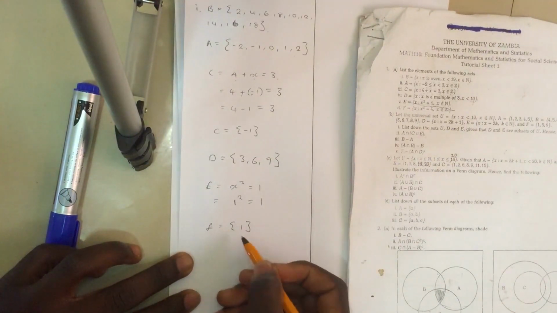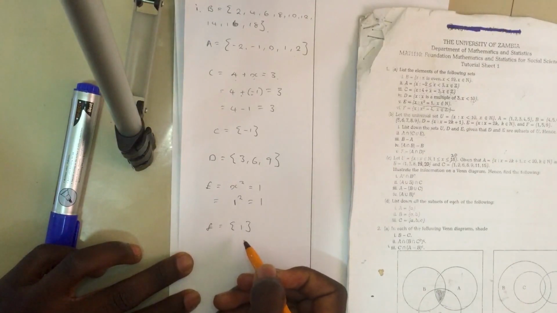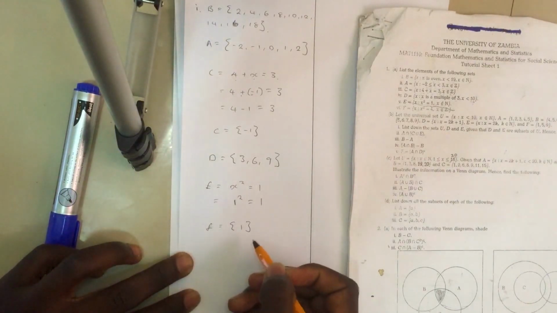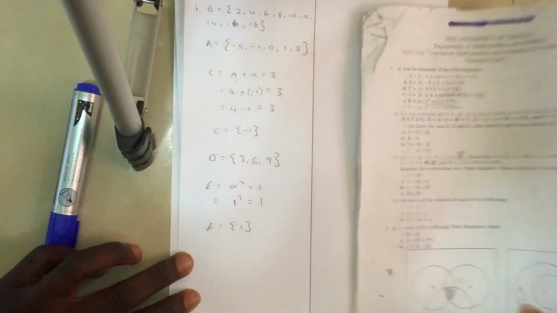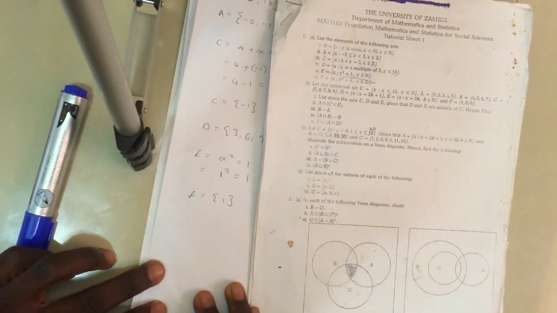We could use -1, but in this case we're looking for only natural numbers, and natural numbers are not negative. Okay, so we can go to question 6.